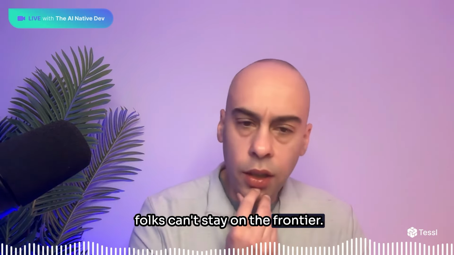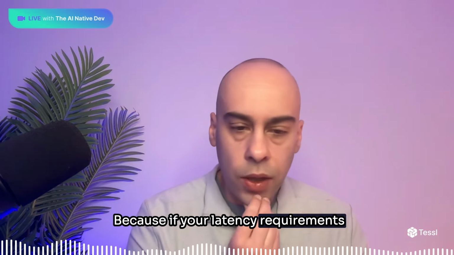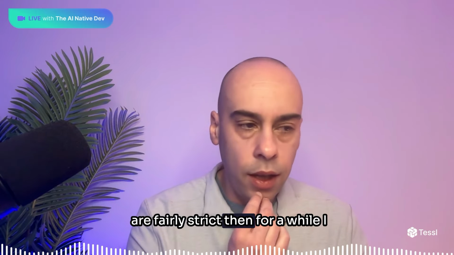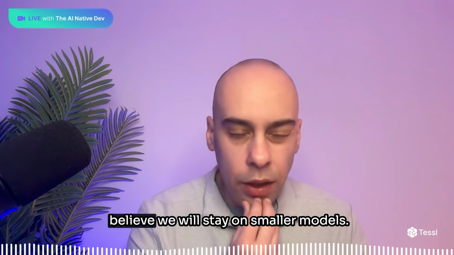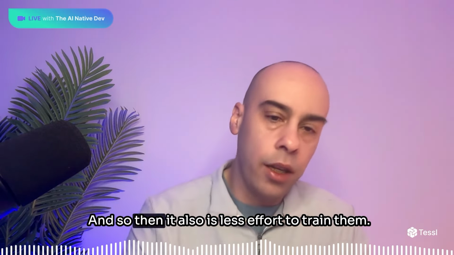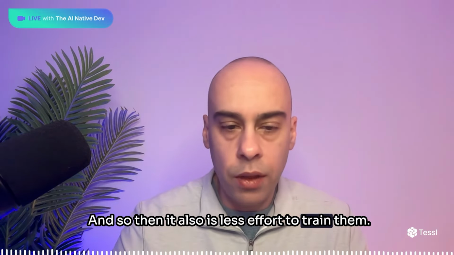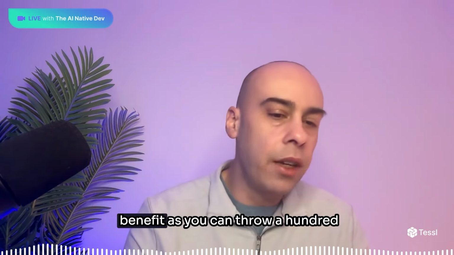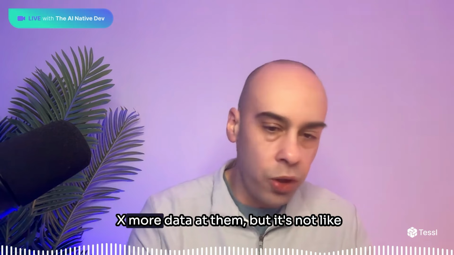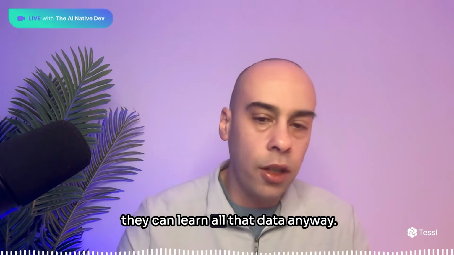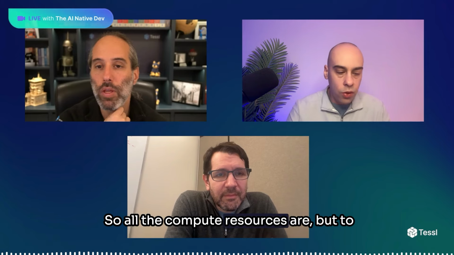Yeah. On the smaller side of the models, I don't really see a reason why folks can't stay on the frontier, because if your latency requirements are fairly strict, then for a while, I believe we will stay on smaller models. And so then it also is less effort to train them. Also, the smaller models don't benefit as you can throw 100x more data at them, but it's not like they can learn all that data anyway. So overall, the compute resources are small.